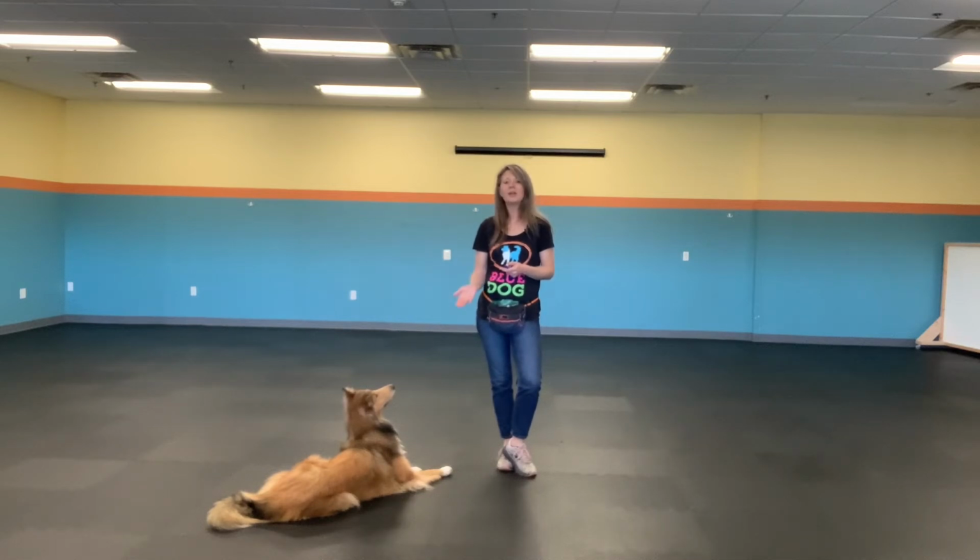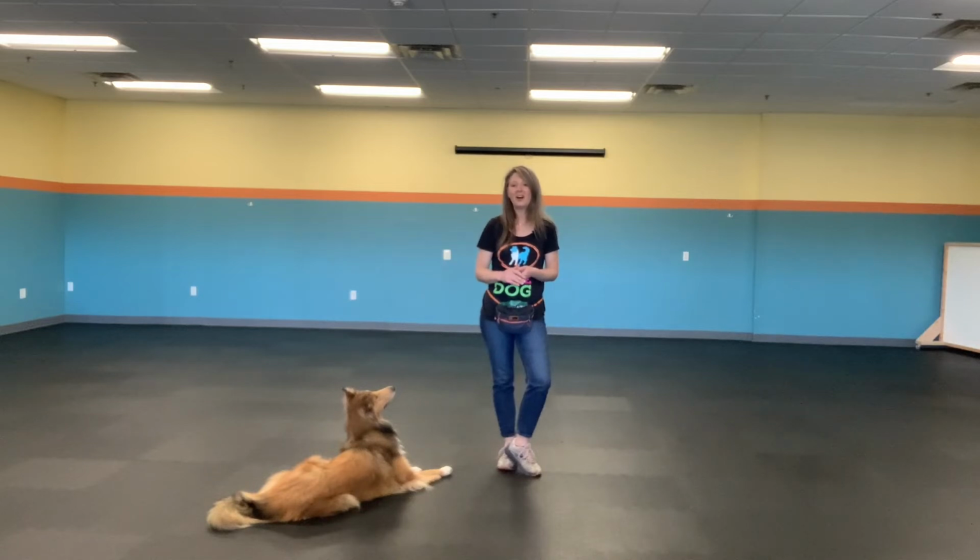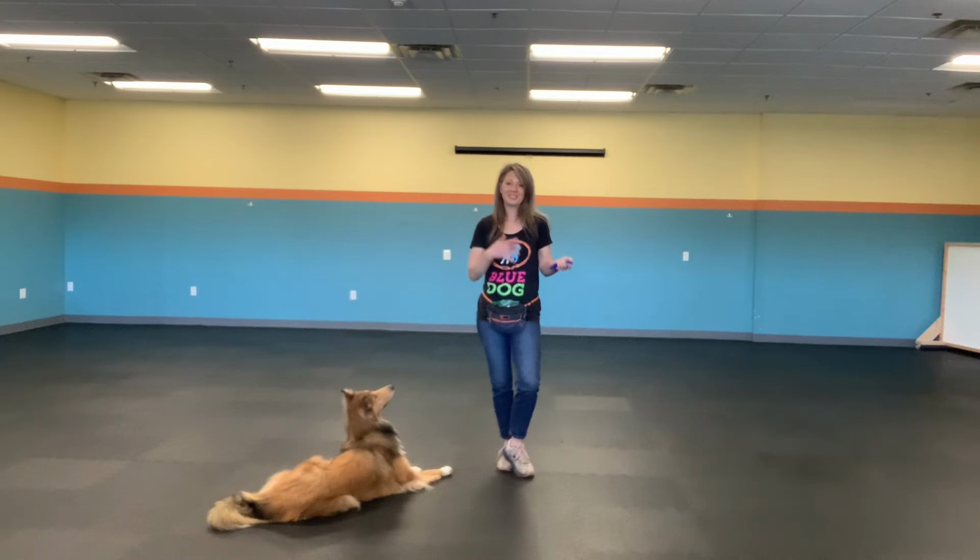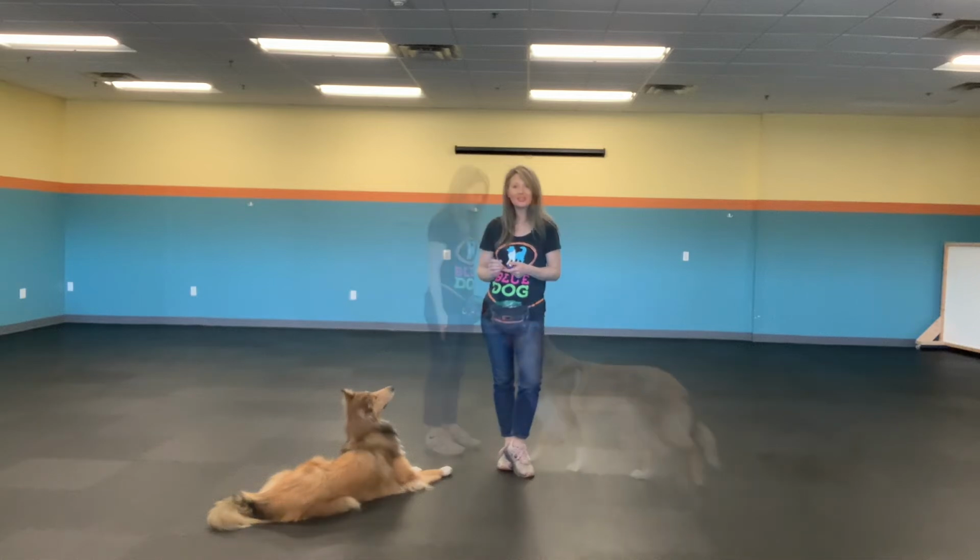Rather than give her her sit cue, I'm going to wait and see if she offers her sit. In most cases, my dog's going to because she was just reinforced for sitting. Once she does that, I'm going to click and treat. So I'll show you how this looks.